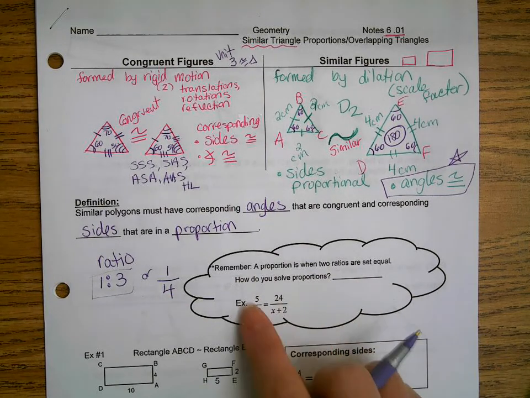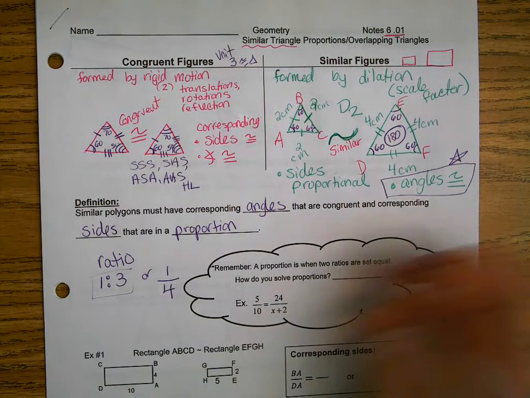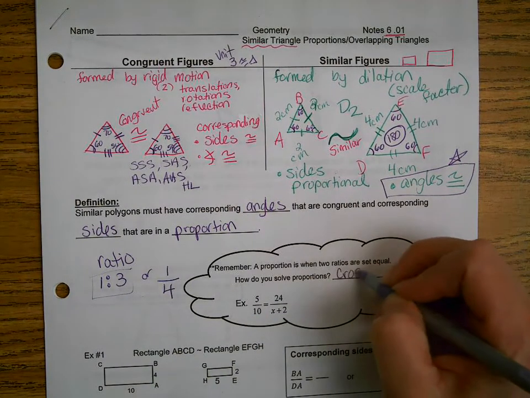And how we solve proportions, so a fraction, a ratio, set equal to a ratio, okay, we solve these using cross products.